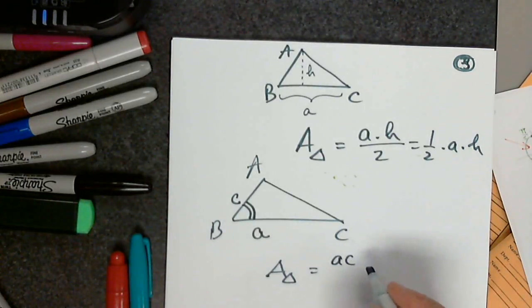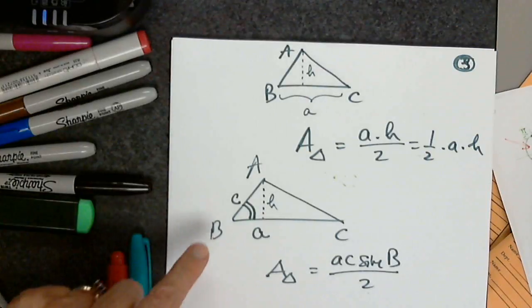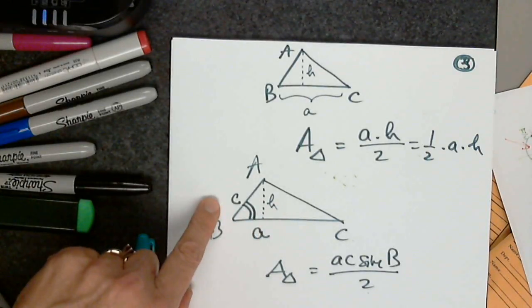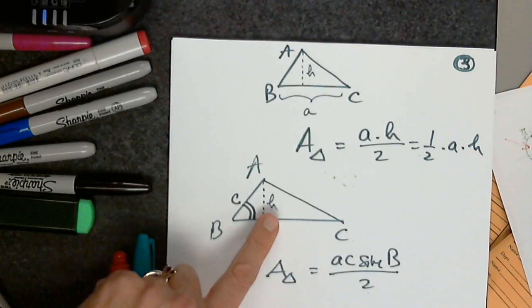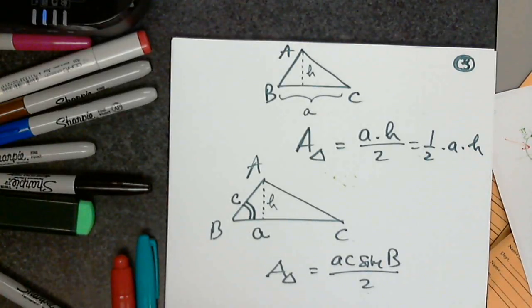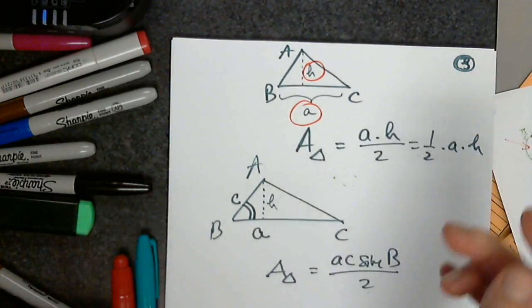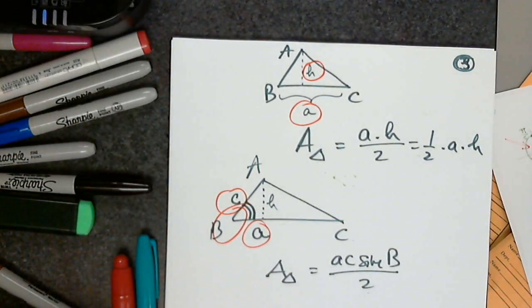So it's still A times C times sine B divided by 2, because the height is the opposite over C. We determined a few times ago that H is nothing else but C times sine B. So that's another situation. I'm going to circle what has to be given: A, C, and the angle in between.